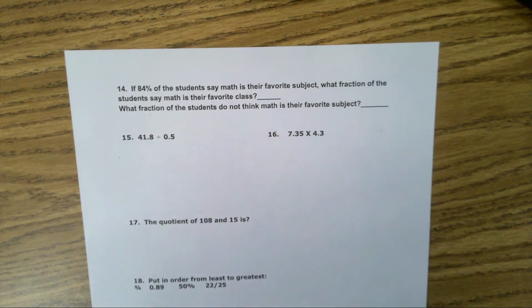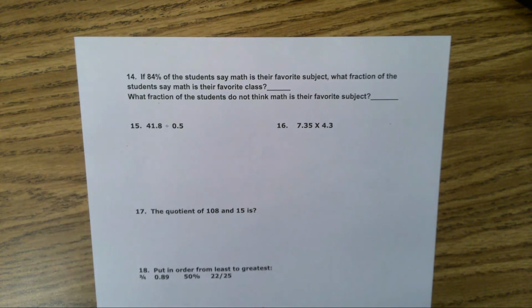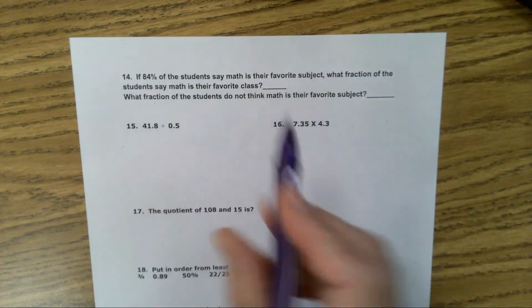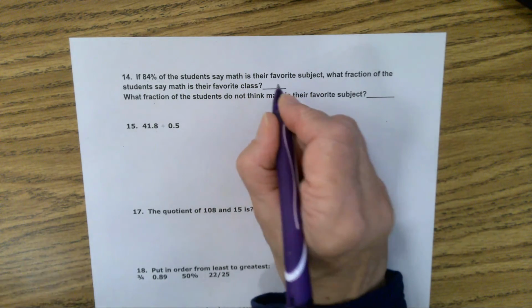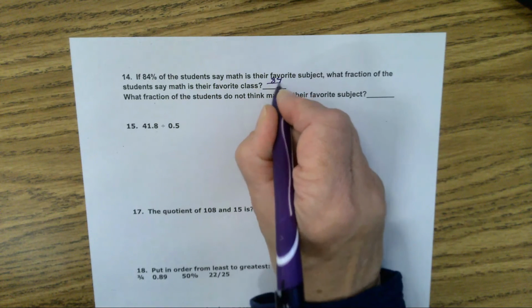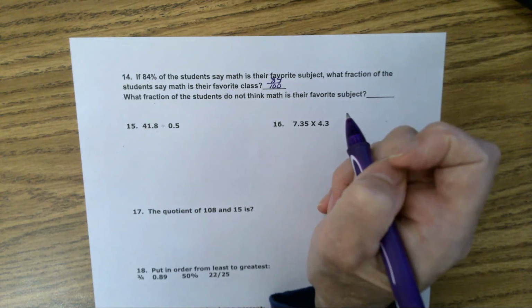Another percent problem. If 84% of the students say math is their favorite subject, what fraction of the students say math is their favorite class? Okay, or favorite subject. Well, we need to write that as a fraction. How do I write a percent as a fraction? I put it over a what? 84 over 100. Now, it did not say simplify, so you could leave it that way, okay?